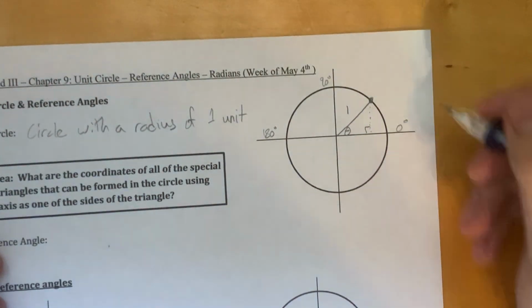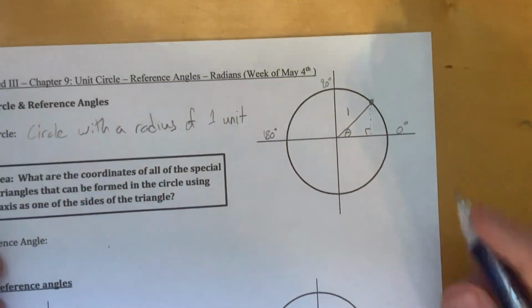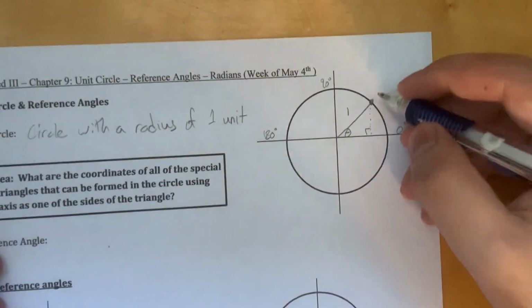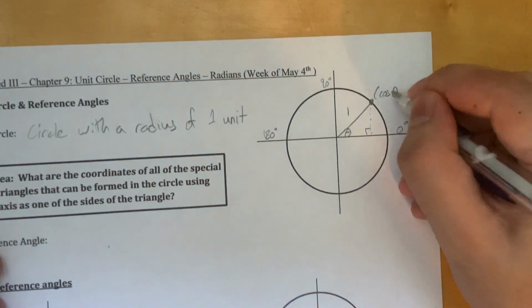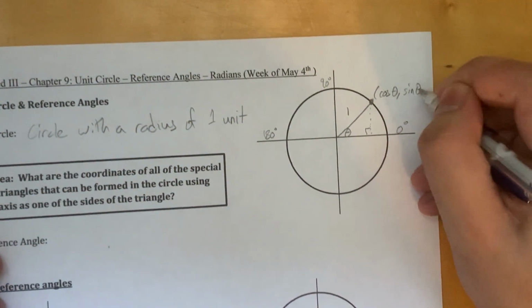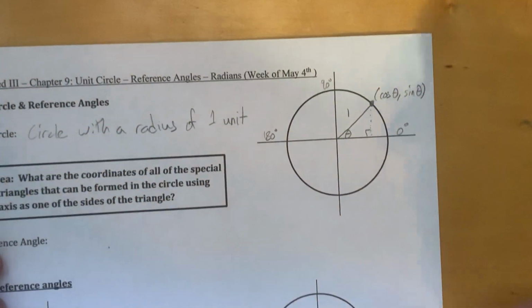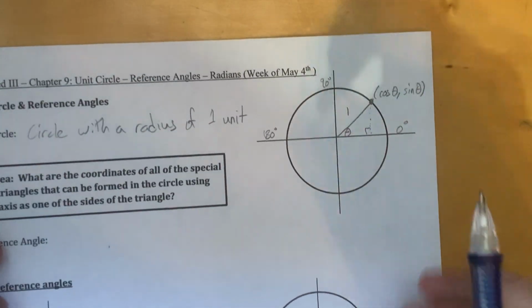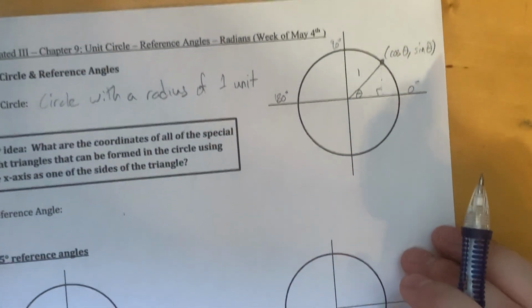But then what is this point? Well, we can find that point by using cosine and sine. So it's going to be cosine of theta, sine of theta. That's going to be your point. And that's going to be very important once we start doing reference angles and finding out the point at which it's at. So let's get started. Let's do reference angle.